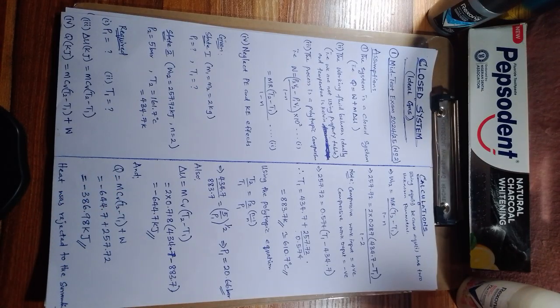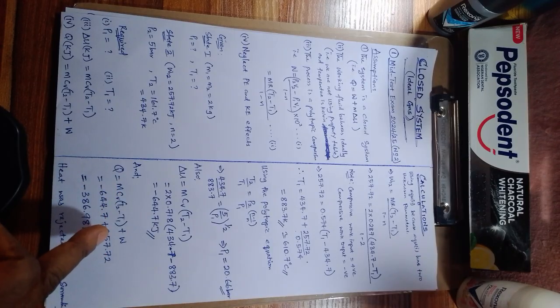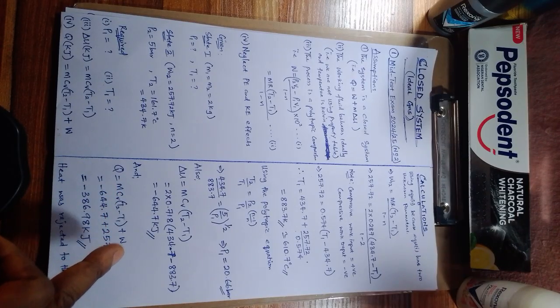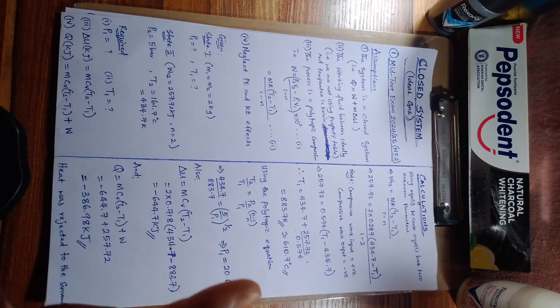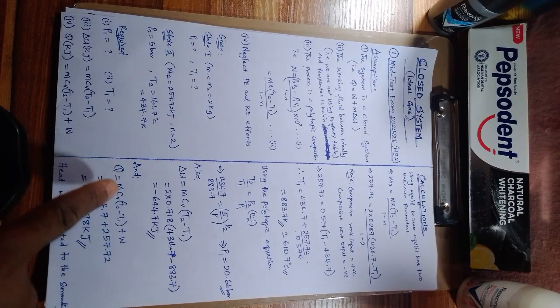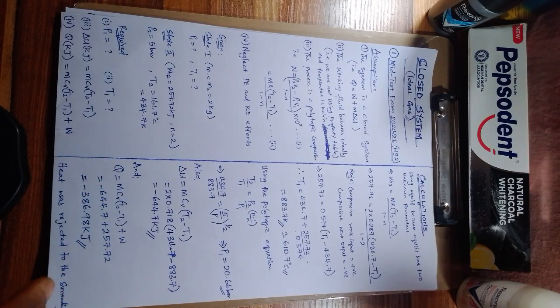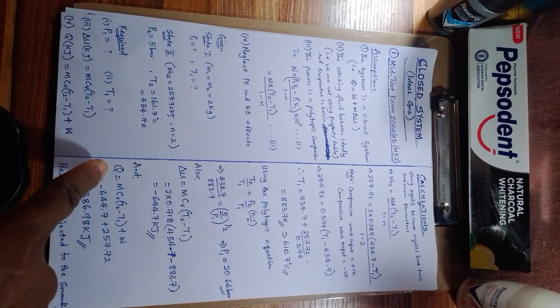Then moving over to the heat, when we fix in all these values plus W. Remember, that's why we want to check whether it's a closed system or not. For a closed system, this is the formula. If it's an open system, I believe I have explained the formula for open system to you people. But since it's a closed system, that's why we're using this to calculate our Q.